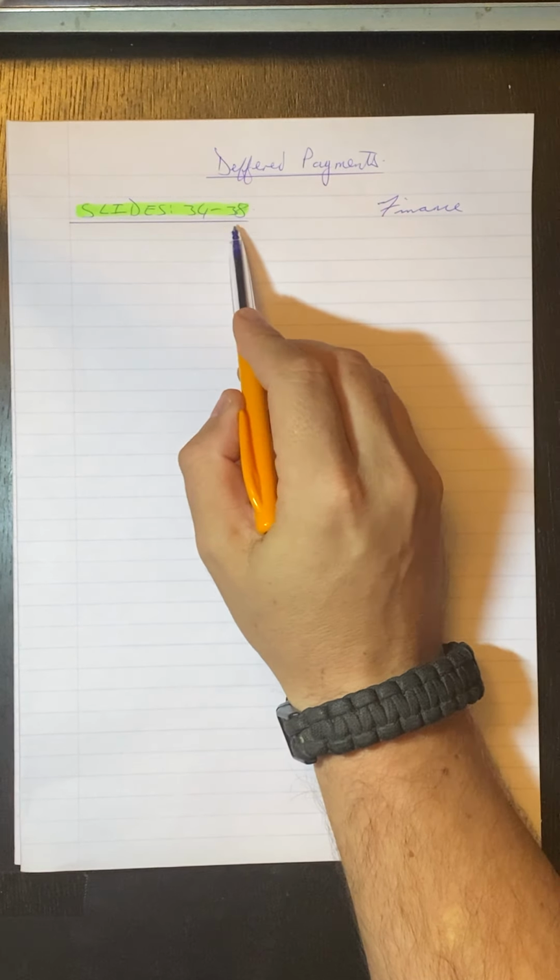Okay, so basically what are deferred payments? If you've taken out a loan and you miss a couple of payments, what's going to happen is interest is going to be added onto the loan, all right? And then your main payment will increase.